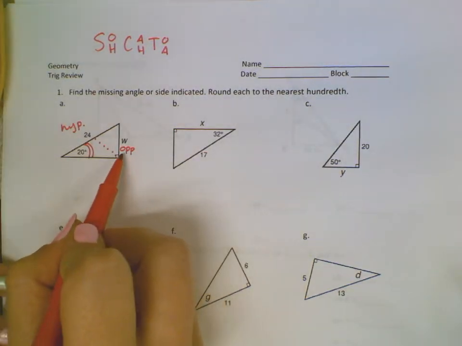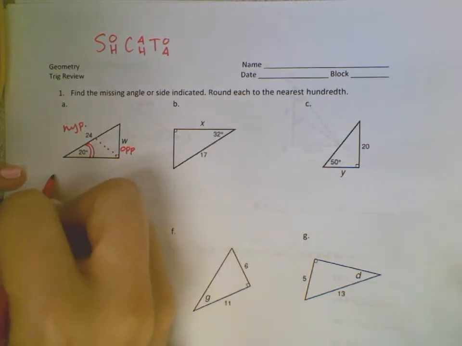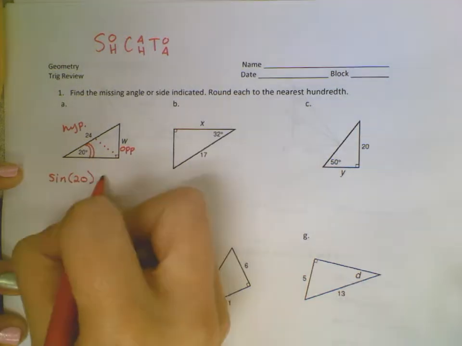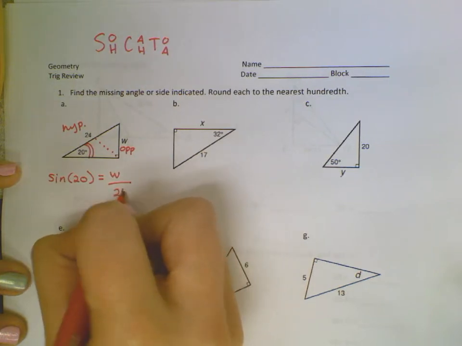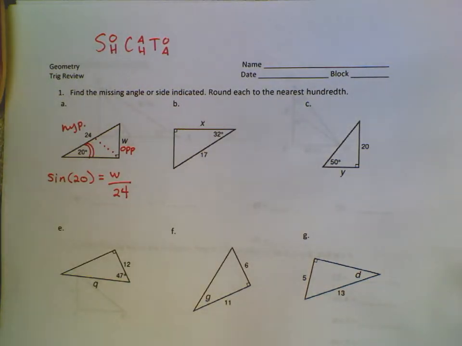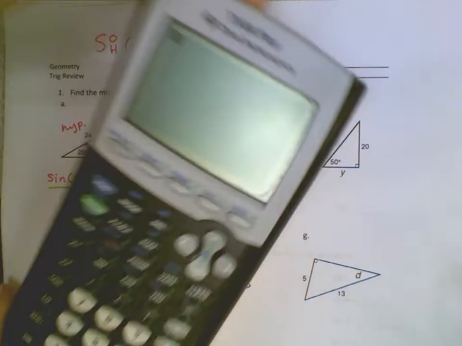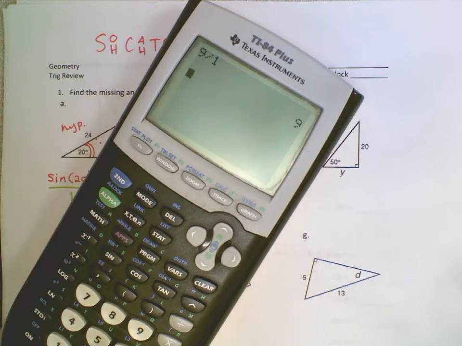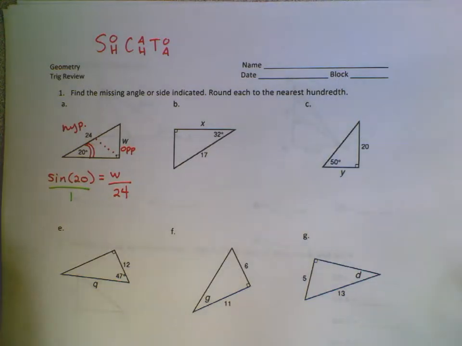So if I'm dealing with opposite and hypotenuse, I know that is sine. So I know that sine of 20 degrees is equal to the opposite, which is W, over the hypotenuse, which is 24. From there, I need to cross multiply. In order to cross multiply, let me grab a couple colors. I need to put my sine of 20 over 1 because any number over 1 is just itself. Quick example, 9 divided by 1 is 9. So sine of 20 over 1 is still just sine of 20, so we didn't change anything.